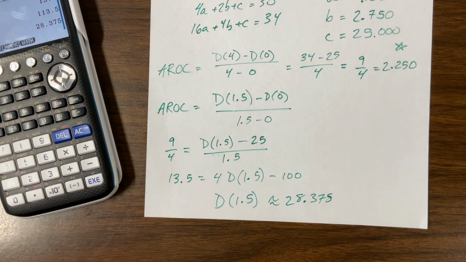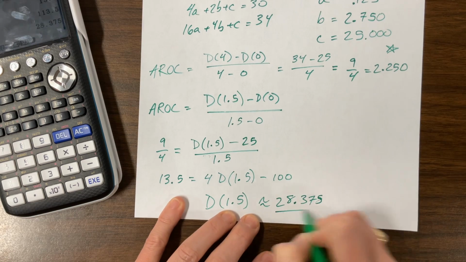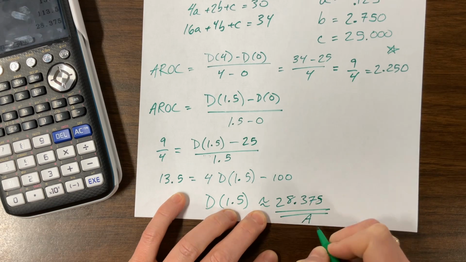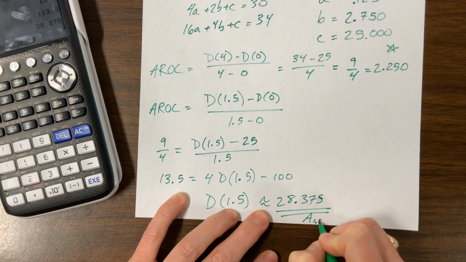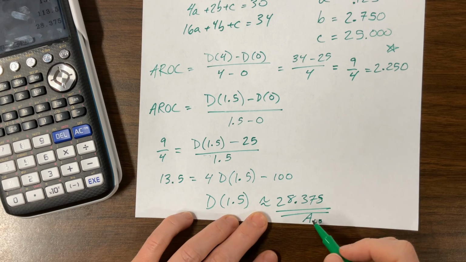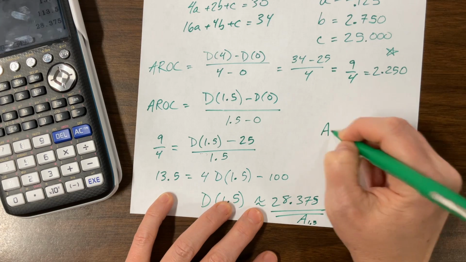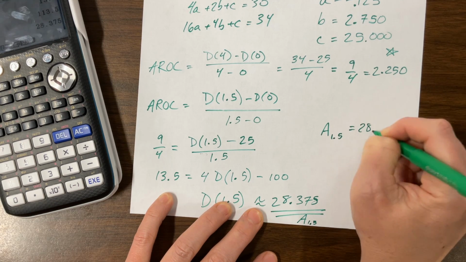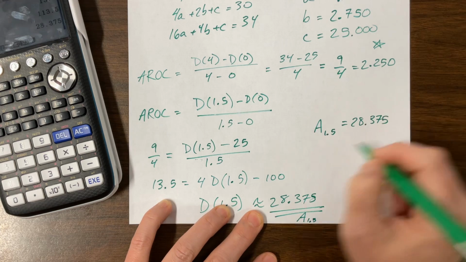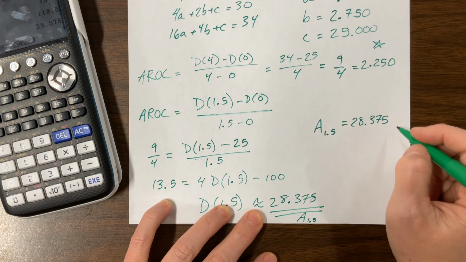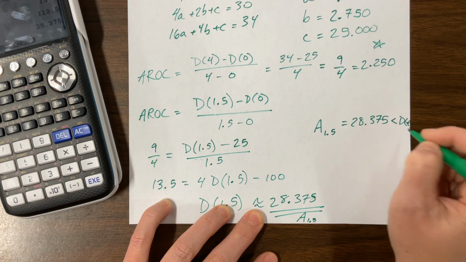Okay, so let A sub 1 represent the estimate of the total number of plays for the song in thousands using the average rate of change found in part B1. For A of 1.5 found in part B, it can be shown that A of 1.5 is less than D of 1.5. Okay, so they're saying this right here is A of 1.5. And we're saying that this A of 1.5 is equal to 28.375. And they're saying that this value is going to be less than the actual D of T.